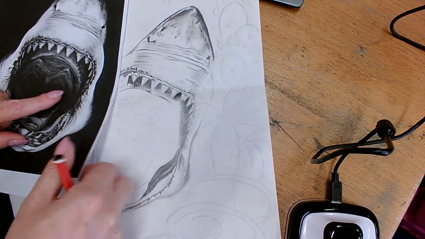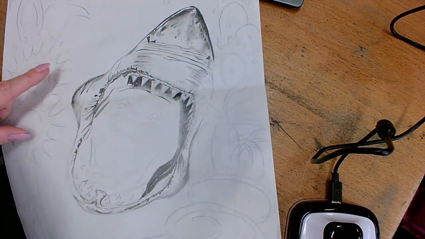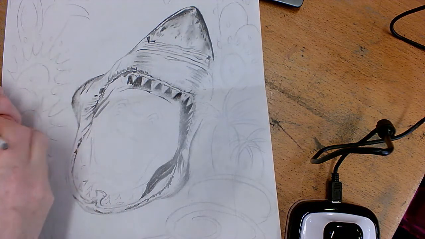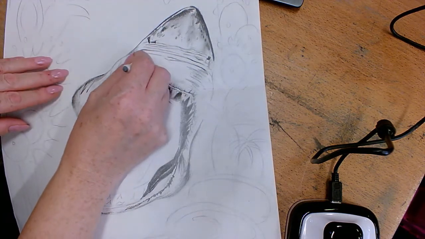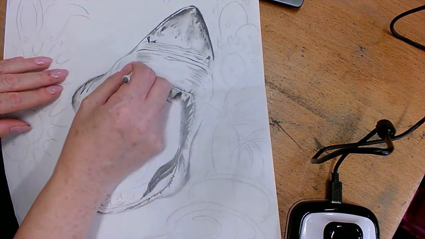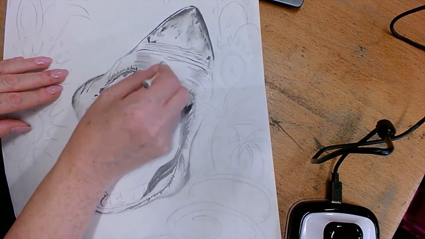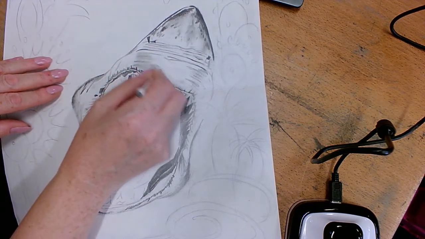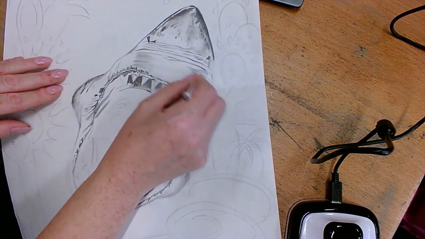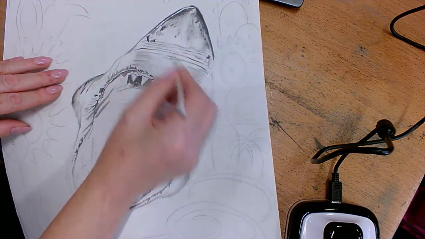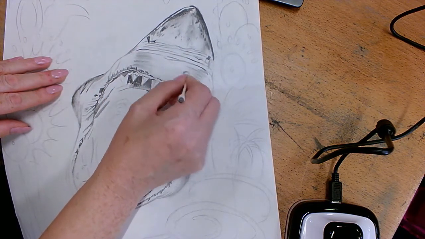What I'm going to do next, and you can do the same if you're doing a smooth texture, is use my cotton bud to make that really, really smooth. It's in contrast to the creases or the wrinkles in the skin above.